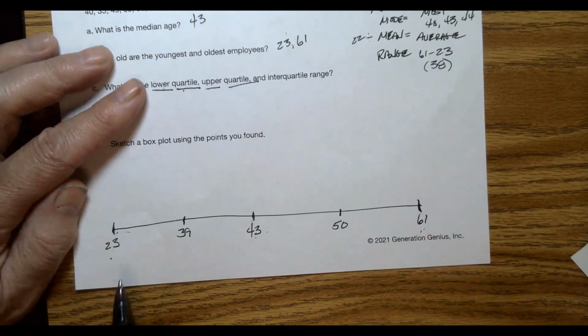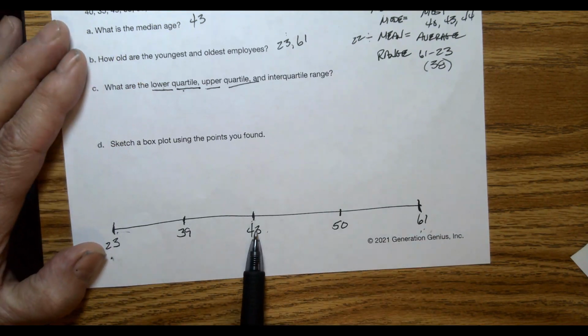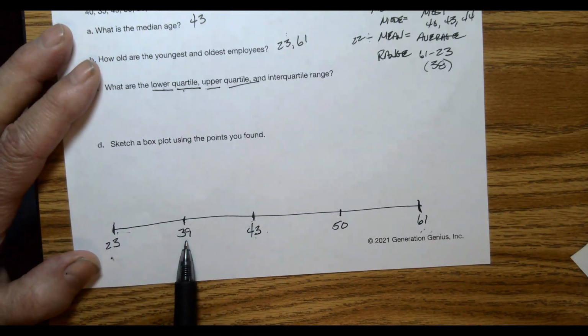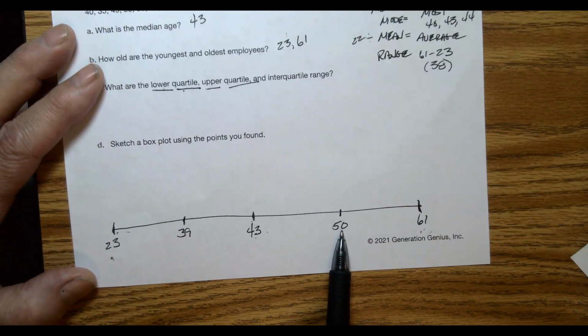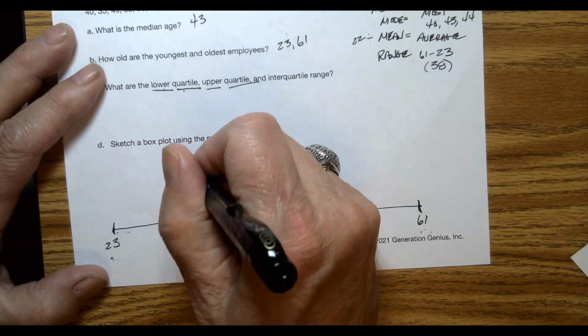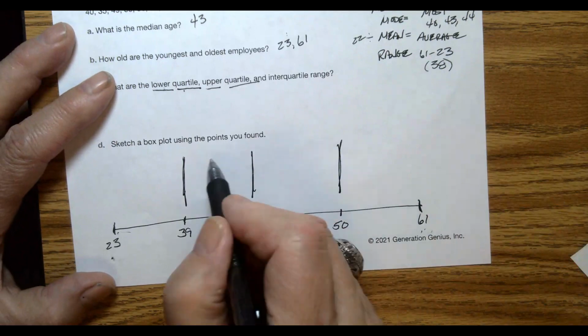Okay, so we have our lowest number, our biggest number, we have our median, which is the middle, then we find the middle between here, which is 39, then we find the middle between here and here, which is here, and then we're going to draw a line right here, and then we're going to connect them across.